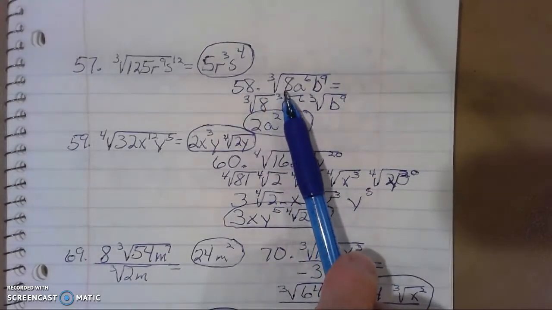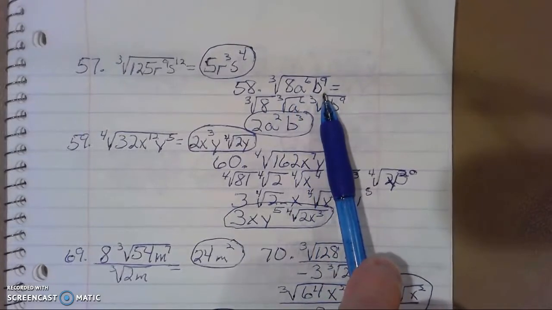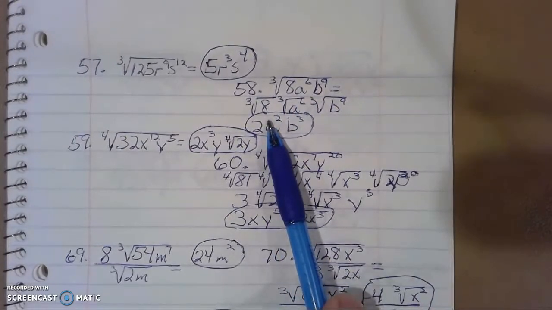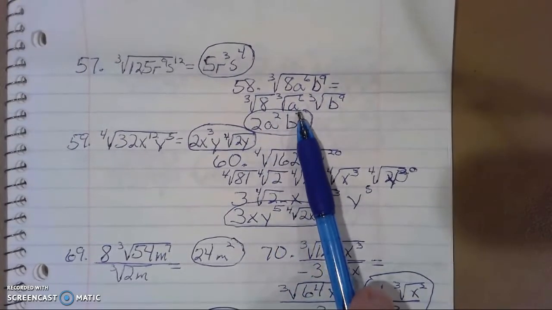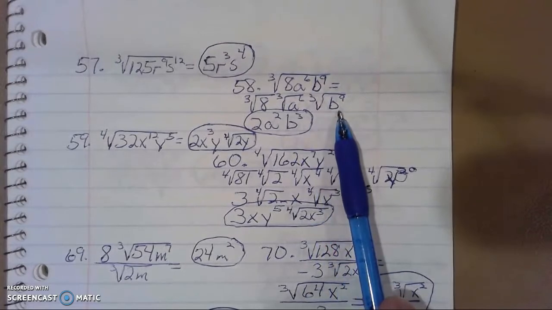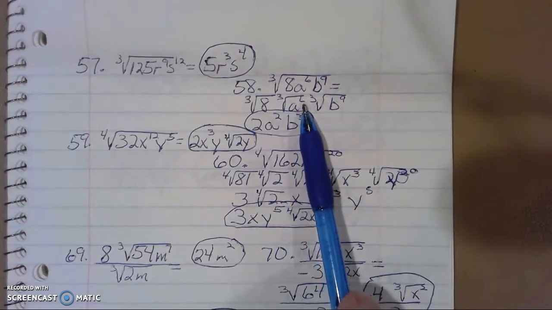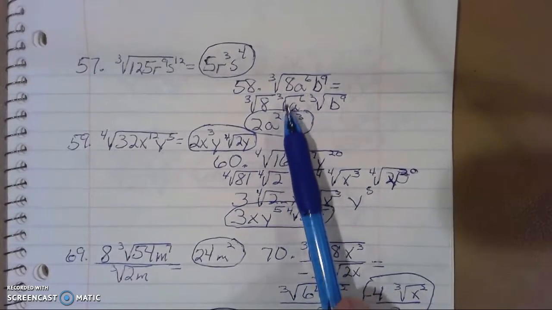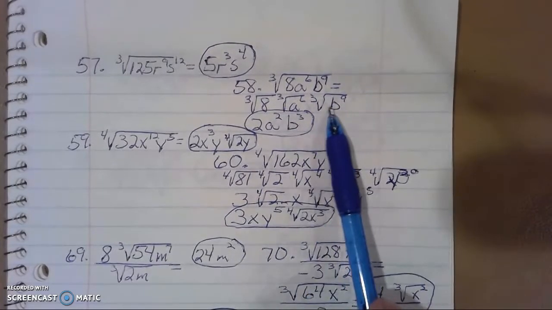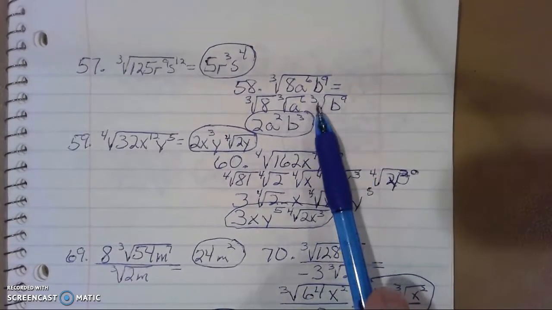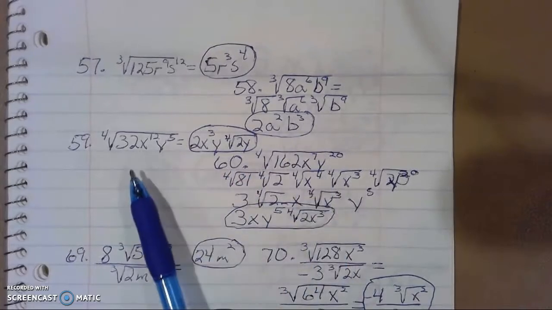58. Cube root of 8, a to the 6th, b to the 9th, is the cube root of 8, cube root of a to the 6th, cube root of b to the 9th. Cube root of 8 is 2. Cube root of a to the 6th, you divide 6 by 3, so a squared. Cube root of b to the 9th, 9 divided by 3, b cubed.